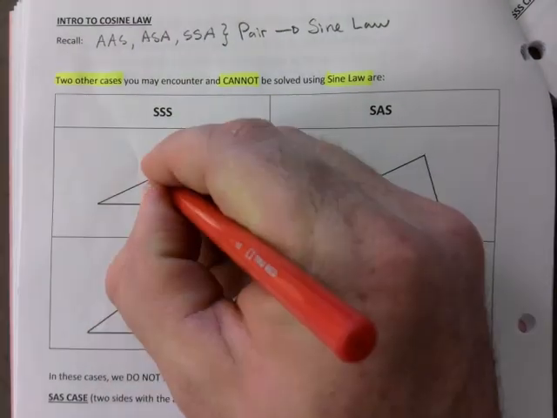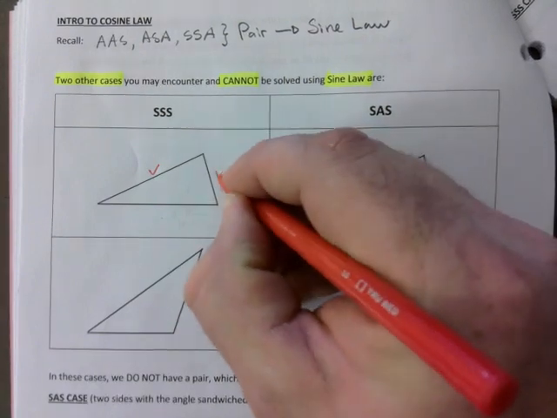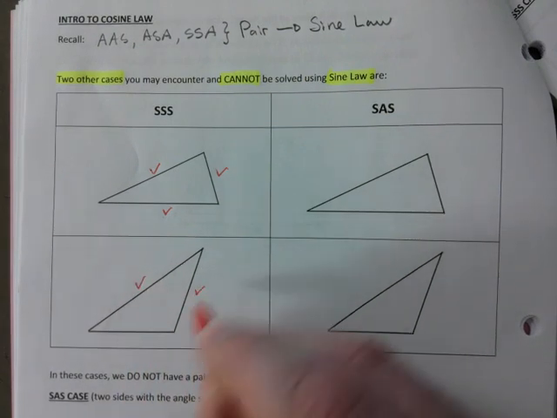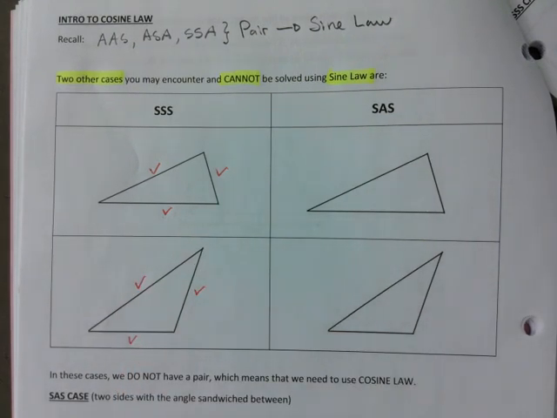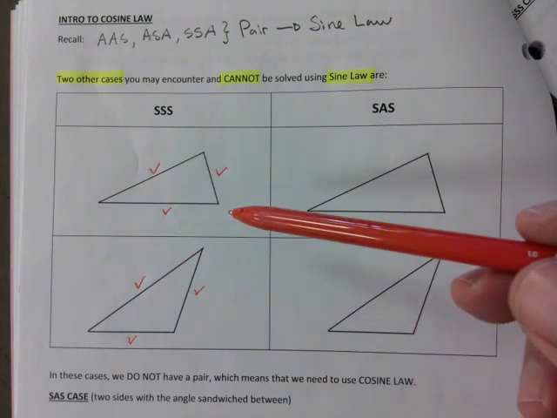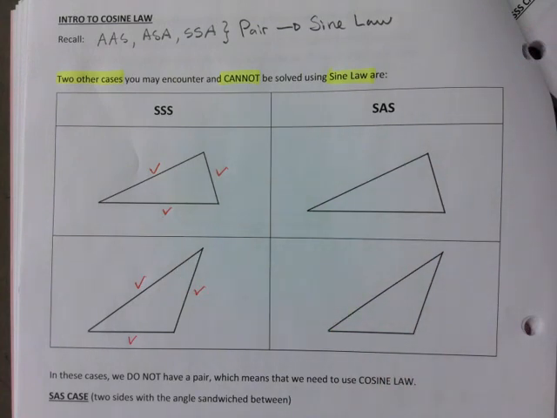So if you have numbers for all side lengths, doesn't matter if it's acute or obtuse, we're mixing it up, we're not just going to stick with acute, that is cosine law, guaranteed. And think about it. Is it possible to get a pair in this scenario if all you have is sides? No, you don't have an angle across any of the sides, so no pair. That's another way of determining this must be cosine law.